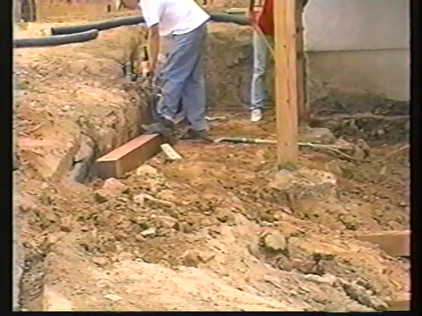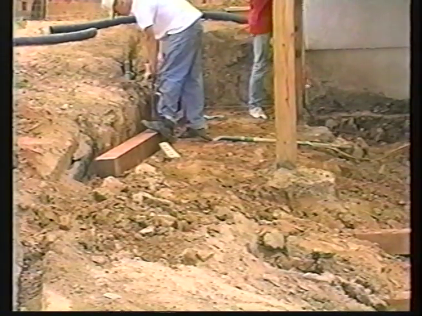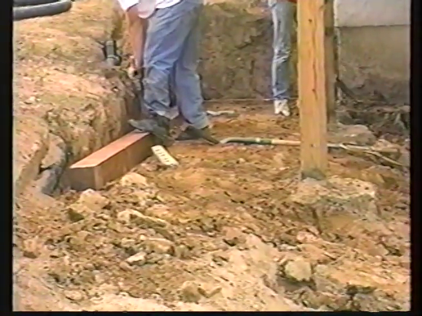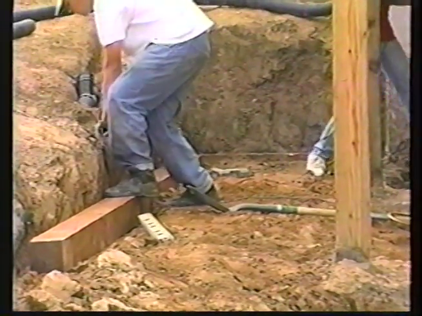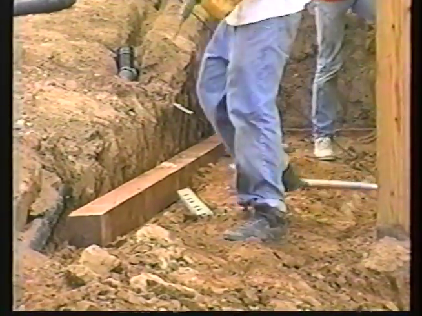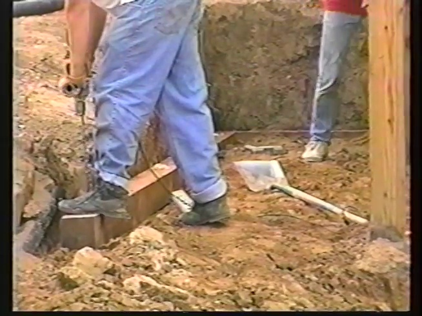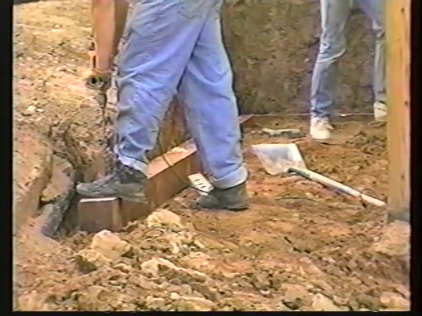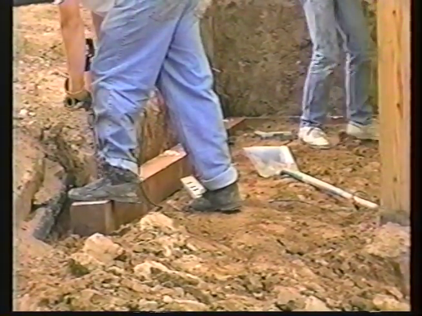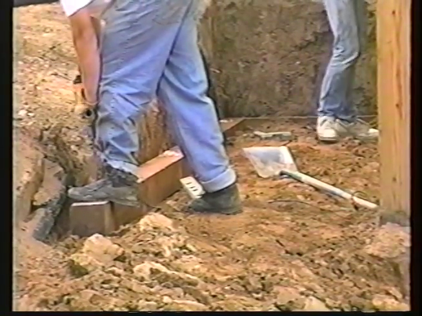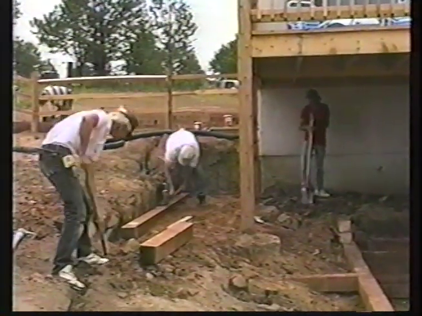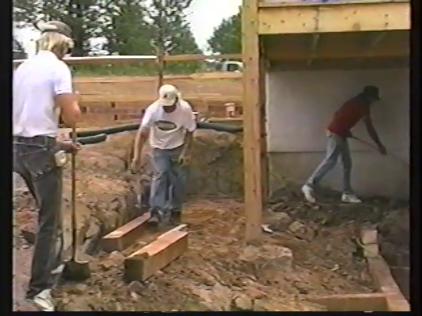Drill 2 3/8-inch holes for the rebar. Drive a rebar through each hole until the rebar are flush with the surface of the timber. Then reconfirm the level of the timber.